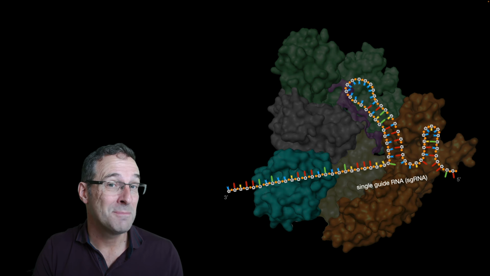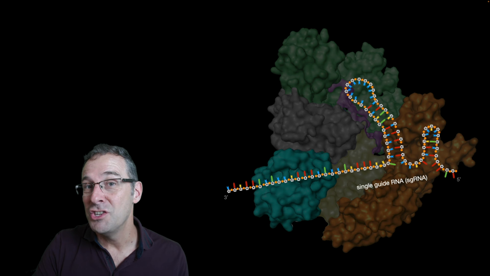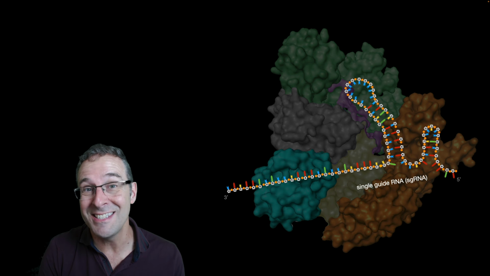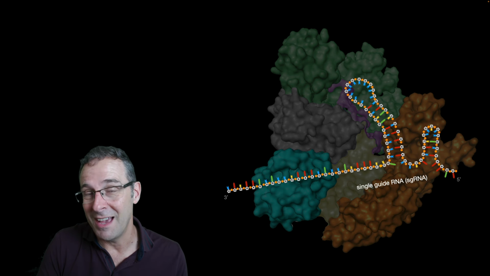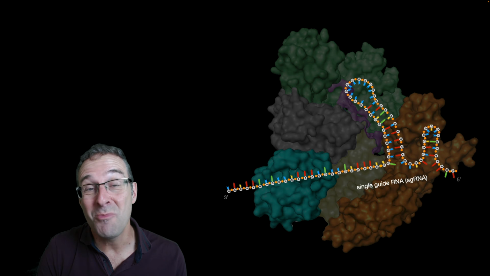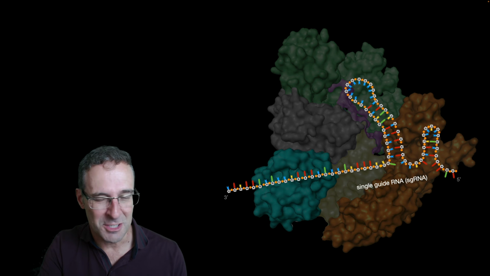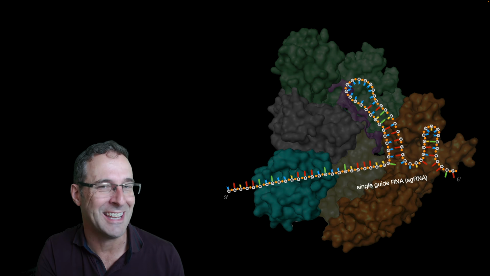Now, as I said, it's made in a laboratory. This is what geneticists do when they want to program Cas9 to cut DNA at a specific sequence, which we'll be looking at very soon, actually, is how we use this technology to cut DNA at a specific base sequence where we want the DNA to be cut.